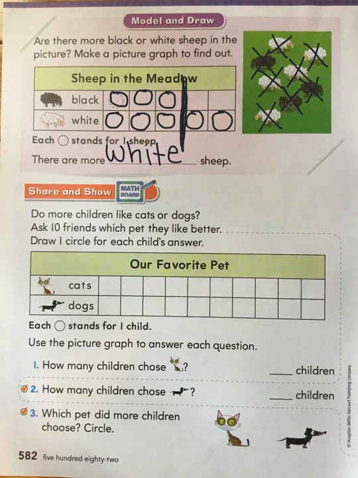So I'm a cat person, and my husband, Mr. Grinstead, is a dog person. So we're going to kind of play it like that.